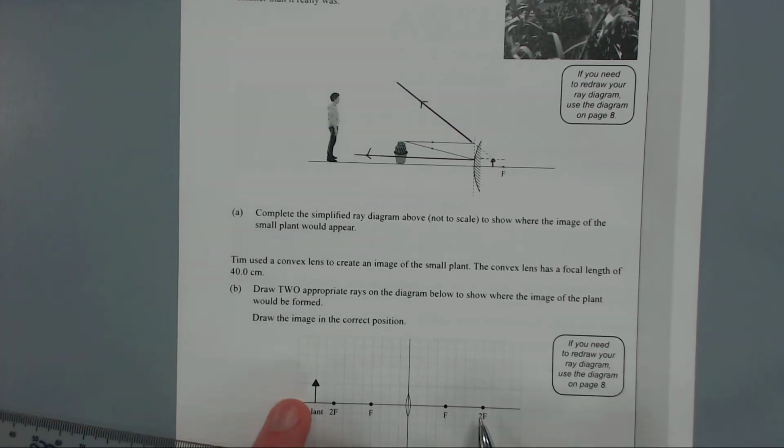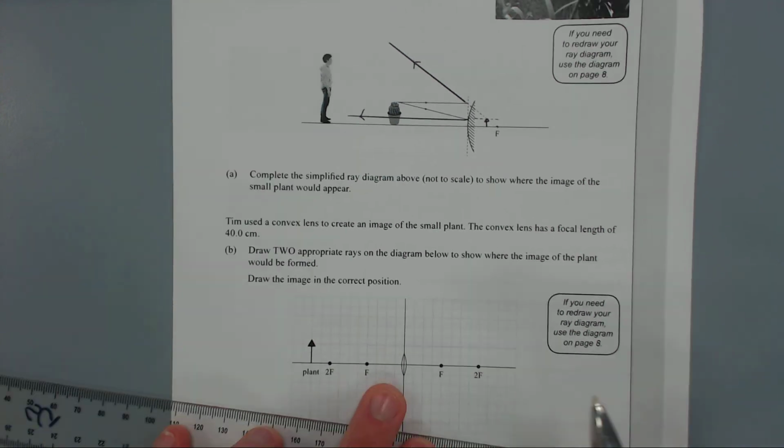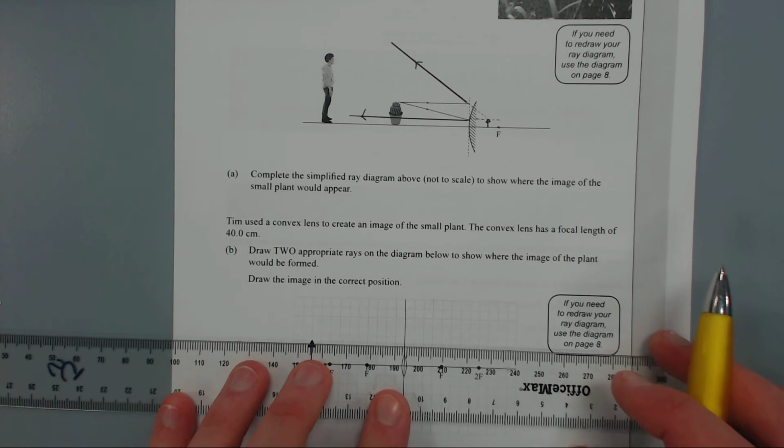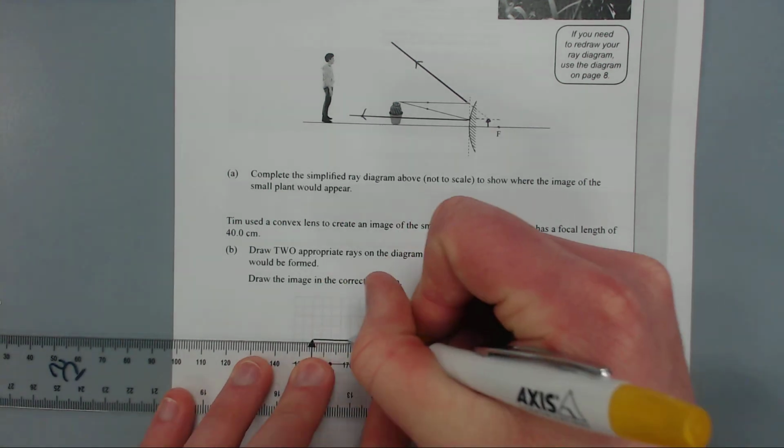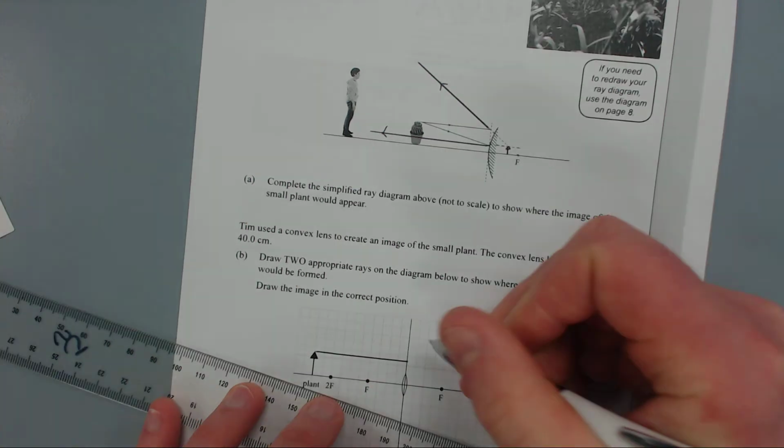It goes through a convex lens. We just go in parallel. We'll go in parallel first and then out through the focal point. So in parallel, out through the focal point.